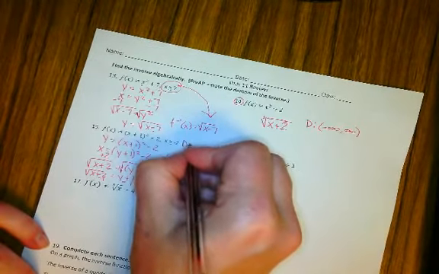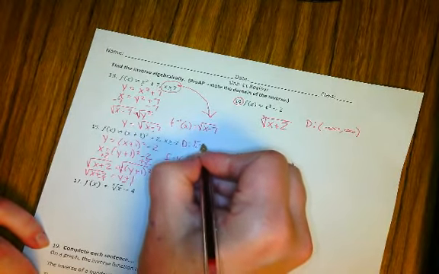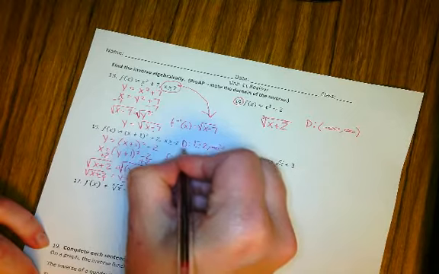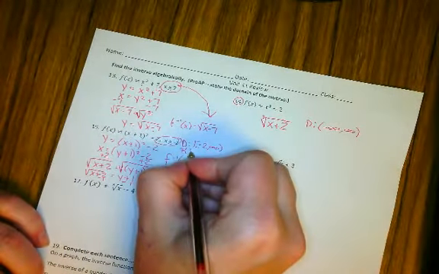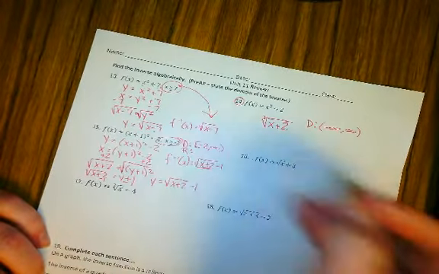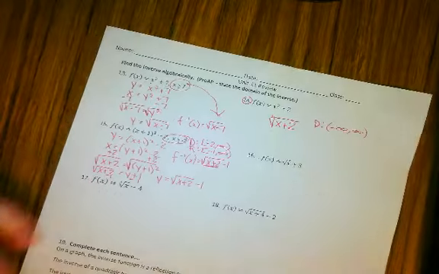Alright, my domain here, okay, negative 2 to infinity. And again, pay attention to that negative 2 there. And then the range is going to be negative 1 to infinity.